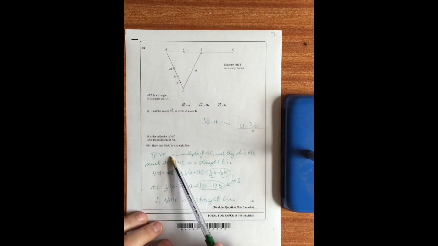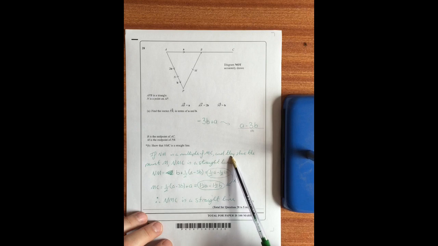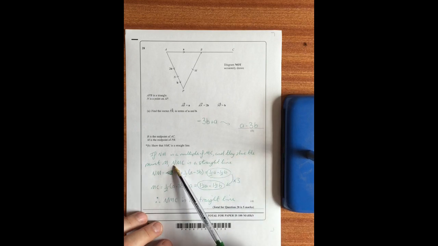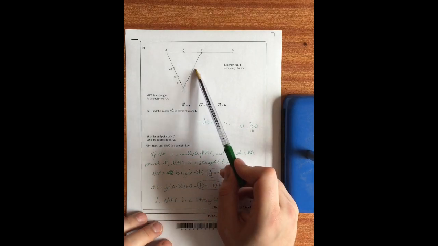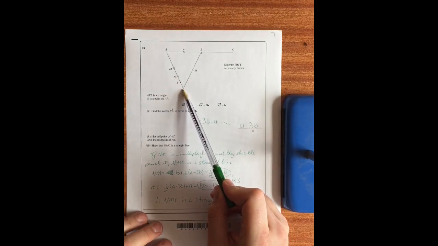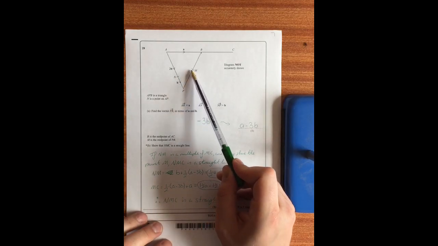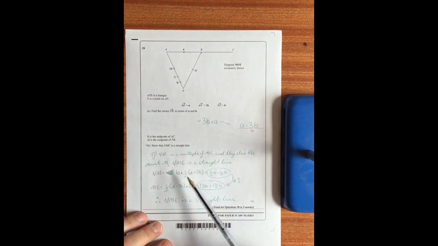So I've written if NM is a multiple of MC and they share the point M, then NMC is a straight line. That's very important to write to the examiner, that you know what you're doing. NM, to get from N to M, I'm going to go down here, which is a b, and then up here, which is a half of what we just found. So b plus a half of a minus 3b. If we expand that out and simplify, we get a half a minus a half b.